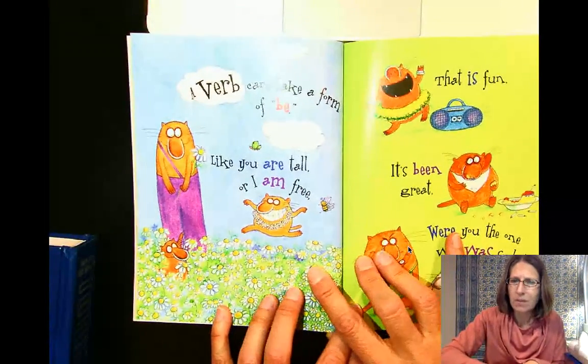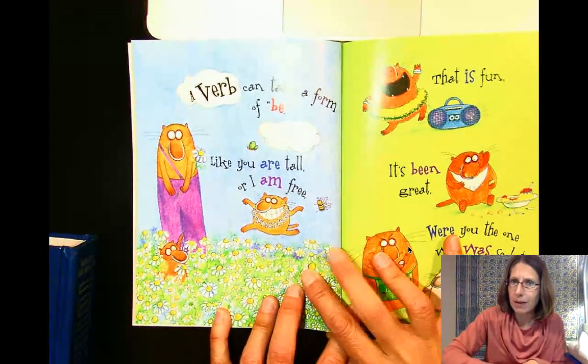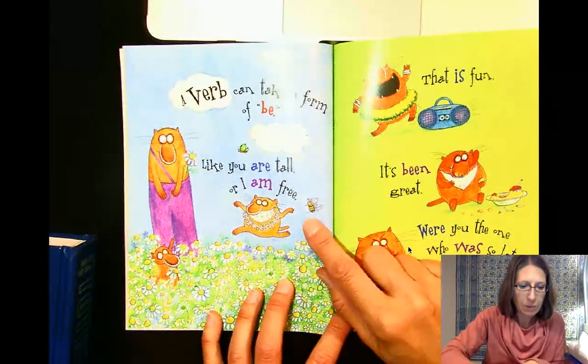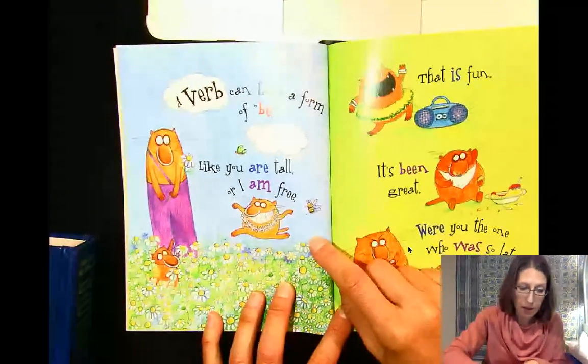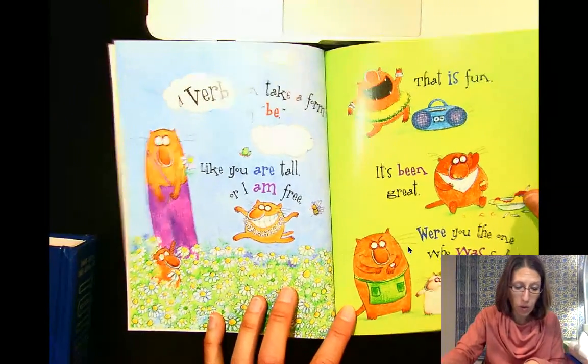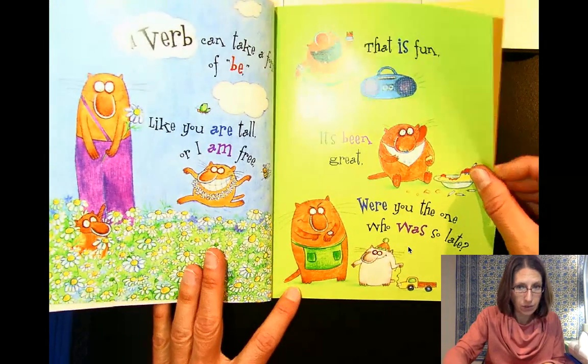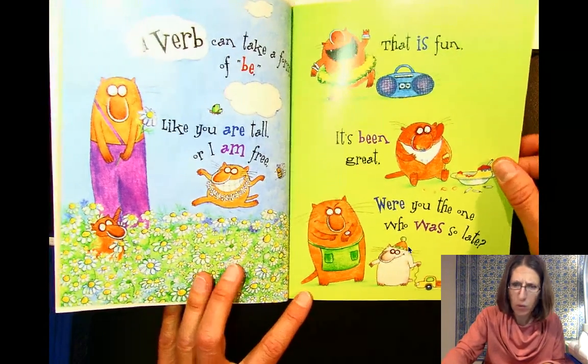And this is the kind of verb that we'll learn about another time. They're called linking verbs, but we'll read it anyway. A verb can take a form of be, like you are tall, or I am free. That is fun. It's been great. Were you the one who was so late?